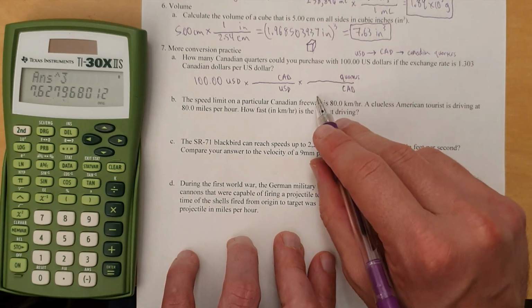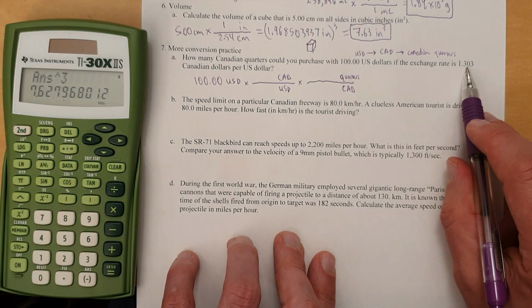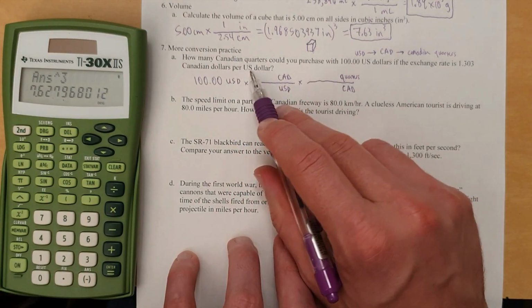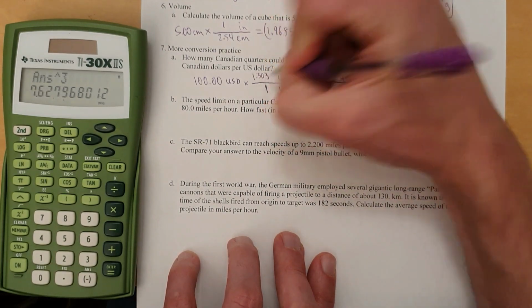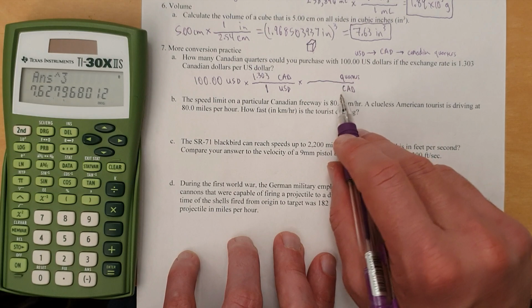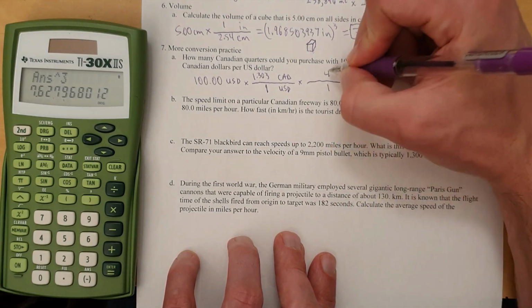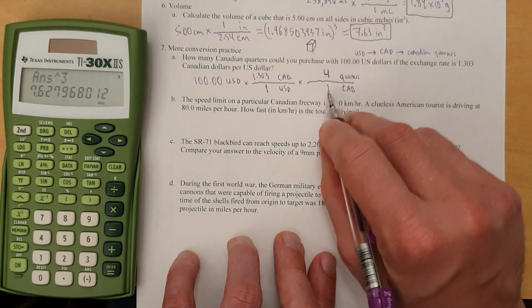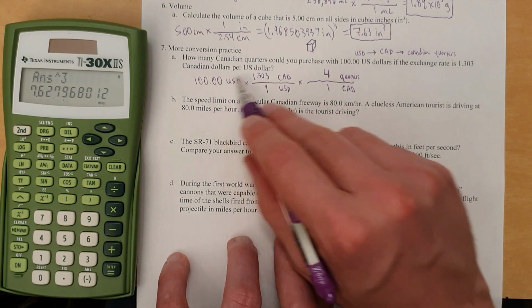So how is that going to work? Well, it says 1.303 Canadian dollars per US dollar. That means 1 US dollar is worth that many Canadian dollars. So 1 US dollar is 1.303 Canadian dollars. And then just like the US, we assume you all know that 1 Canadian dollar is worth 4 Canadian quarters, just like 1 US dollar is worth 4 US quarters. So this is telling us we're going to take this times this times this.